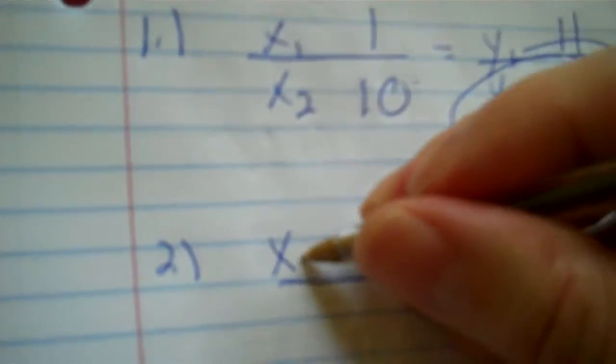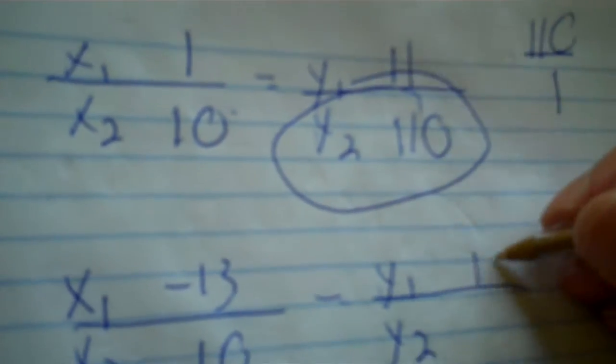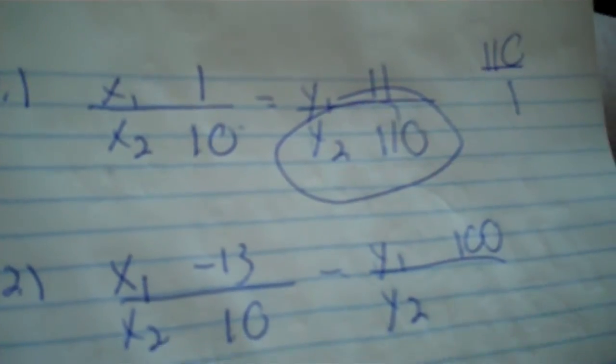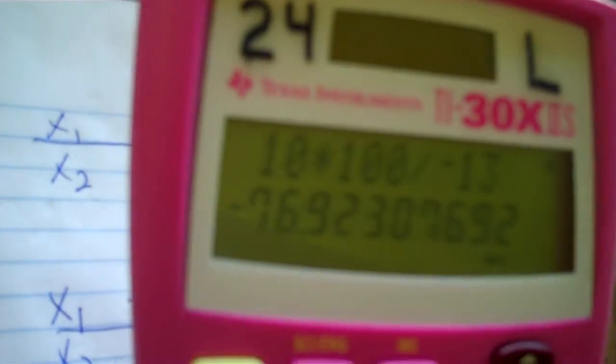All right, number 2, again, 1 through 5 is all direct variation, x1, x2, y1, y2. So x, we have negative 13 and 10, and then y1 is 100. So I take 10 times 100 divided by negative 13, negative 76.92.